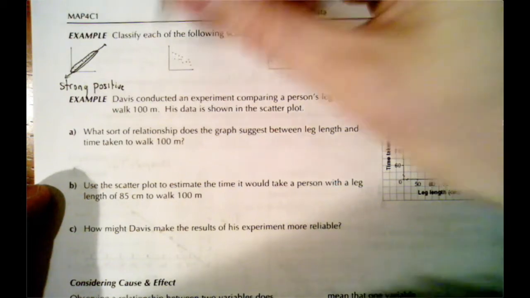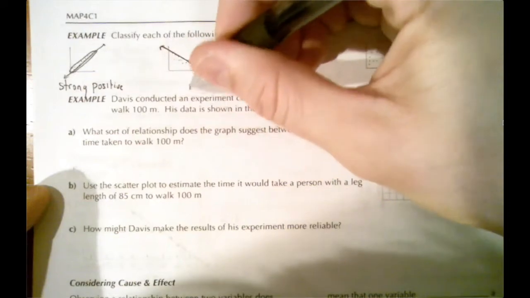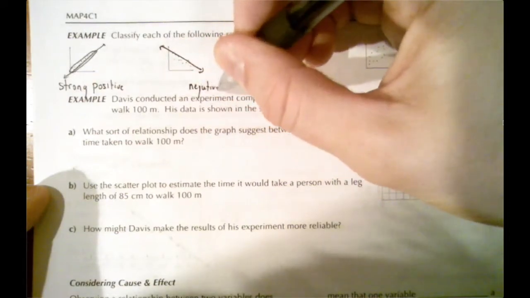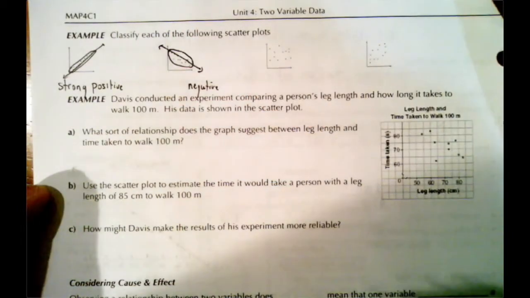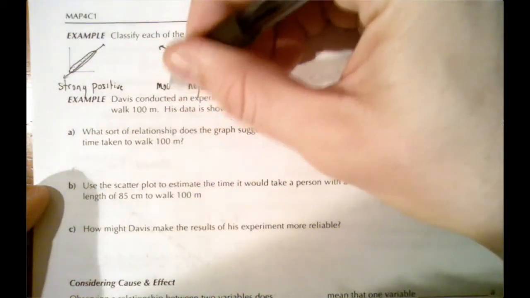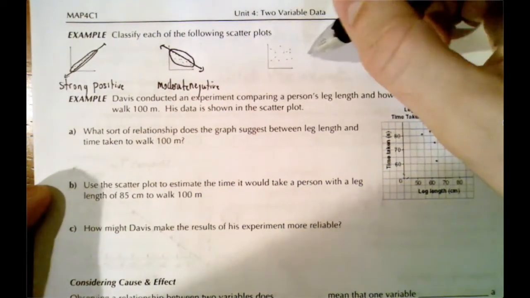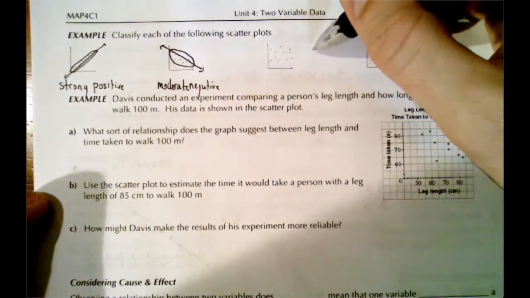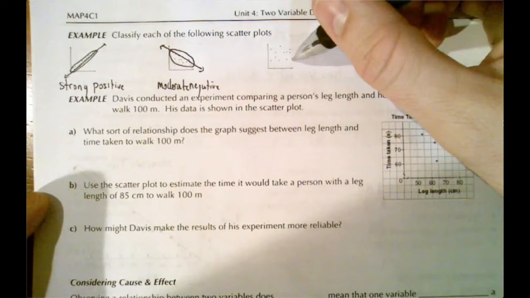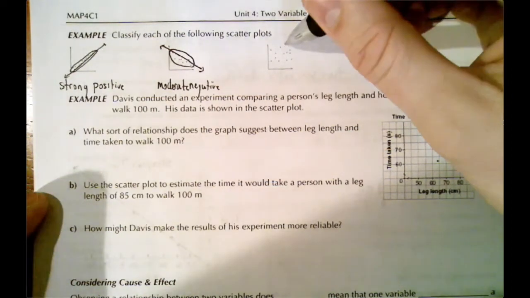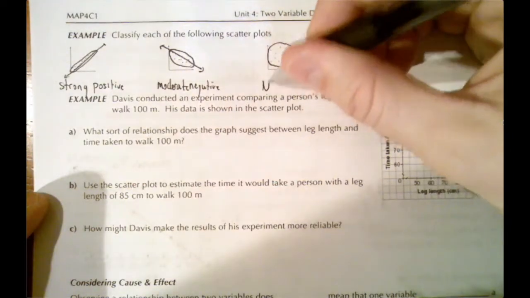In our second one, our line would be going down to the right. So that would be negative. And if I circle these, they're a little bit more spread out. So we can call that one moderate. In this one, it's really hard to figure out where to draw a line because there's points everywhere. High and low on the left, high and low on the right, high and low in the middle. And if I circle it, I basically just circled the entire graph. That's no correlation.